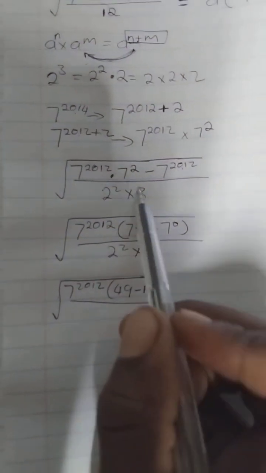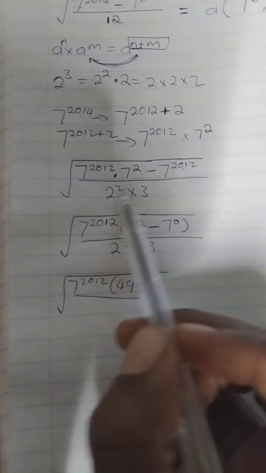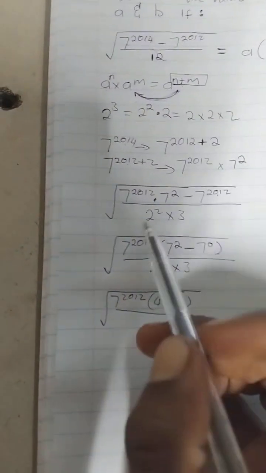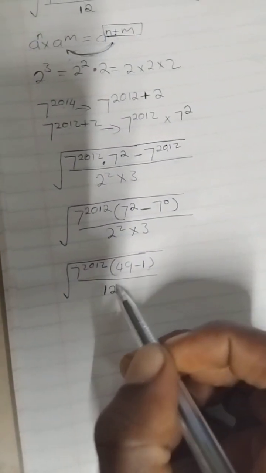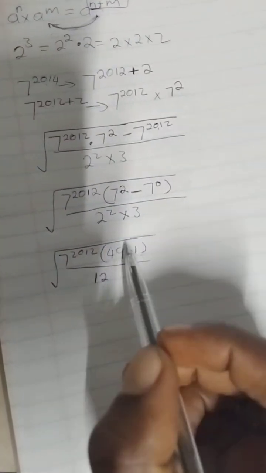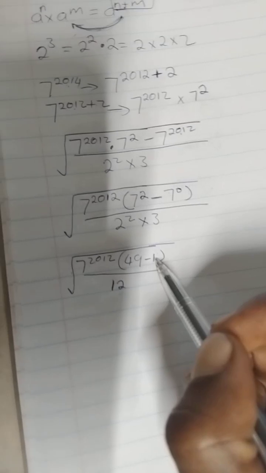So this, there is no way it helps me, so I'm just going to change it back to 12. So I'm going to say 49 minus 1.